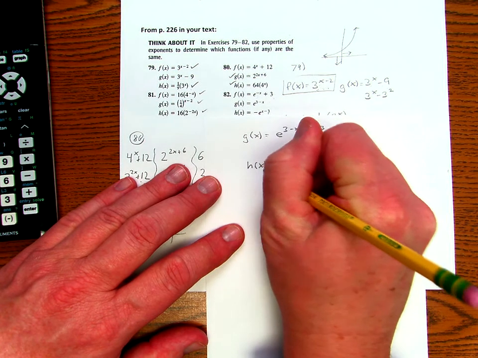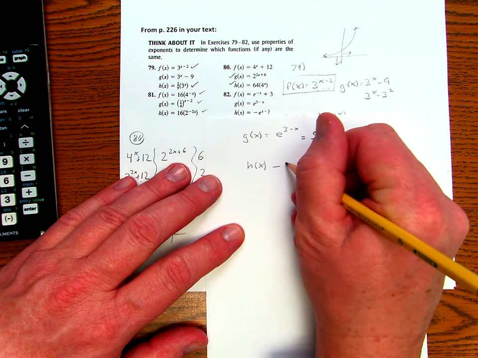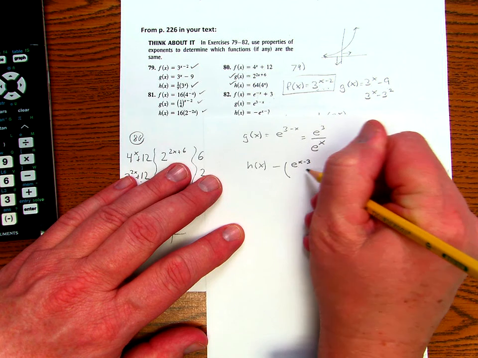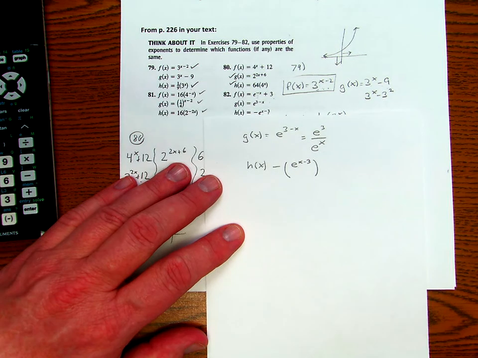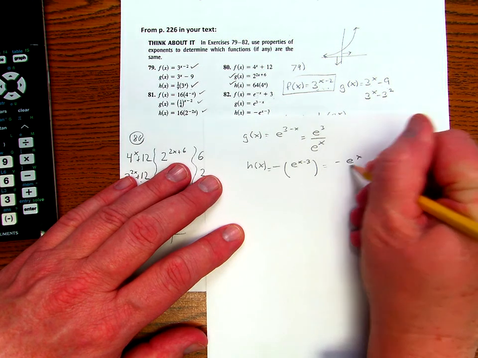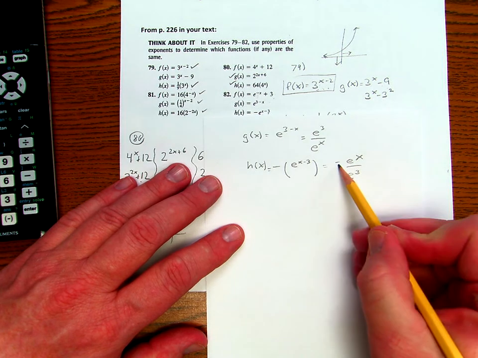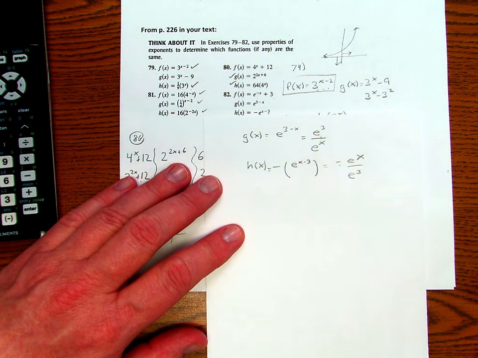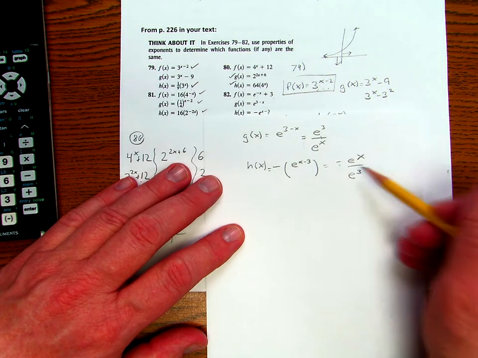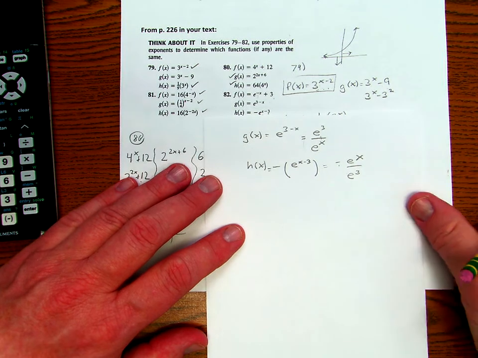For h of x, we have a negative, and I'll separate that to emphasize that it's not in parentheses with the e. And then we can do a negative, and then e to the x over e to the 3rd. And if you have a negative sign in front here, does that turn this into that? No, it doesn't. The only thing that would be a possibility is if we raise that whole thing to the negative 1 or that whole thing to the negative 1. So it turns out that none of these guys are the same.